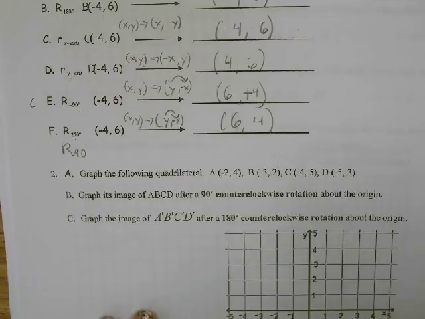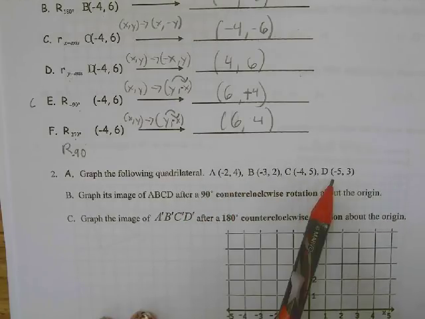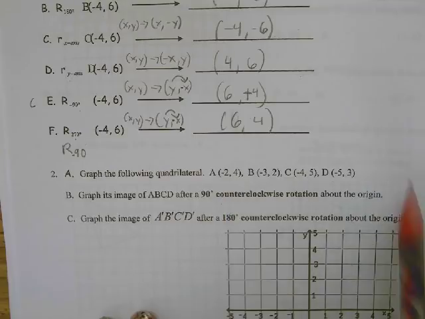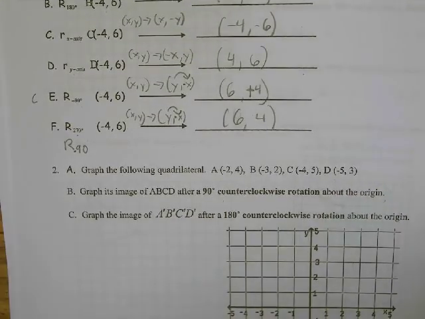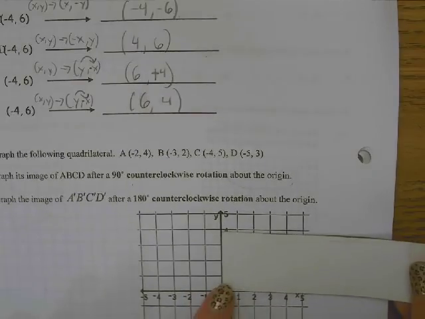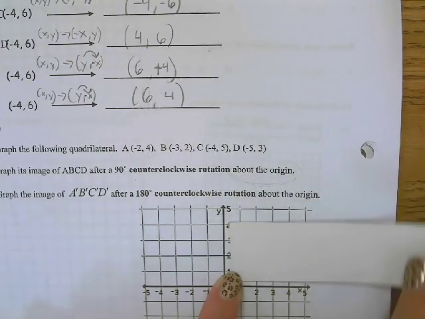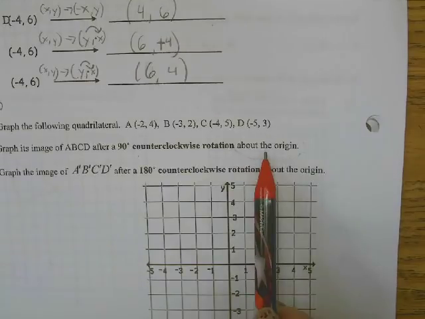Okay, now let's put it to use. Graph the following quadrilateral ABCD. Then graph the image after a 90 degrees clockwise rotation. Remember, all of our rotations are about the origin, meaning that if I put something here, the origin is going to be my center pivot point. So I'm going to spin around the origin. Our center will always be the origin.